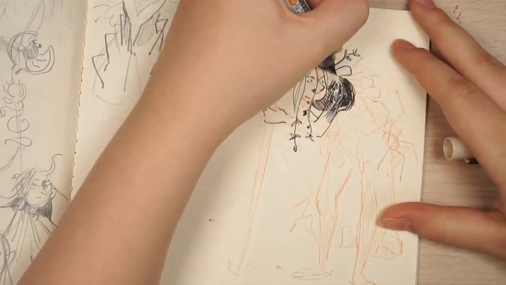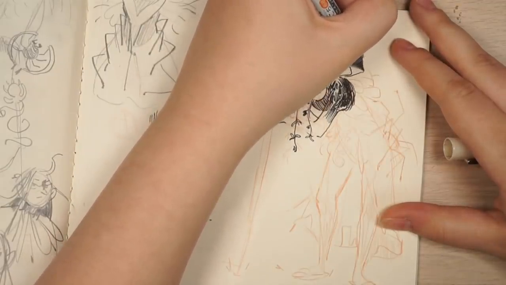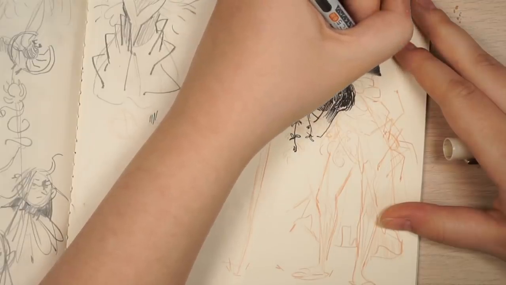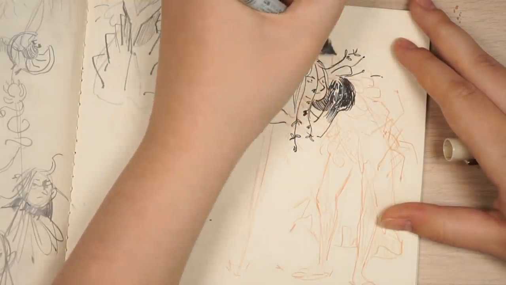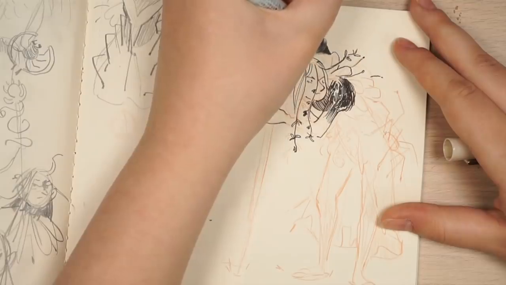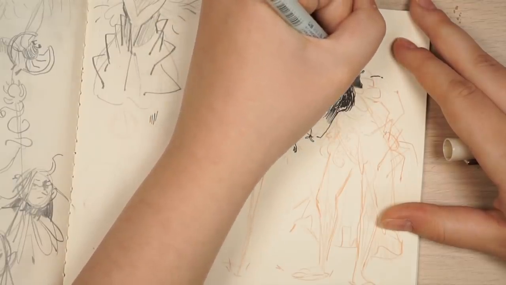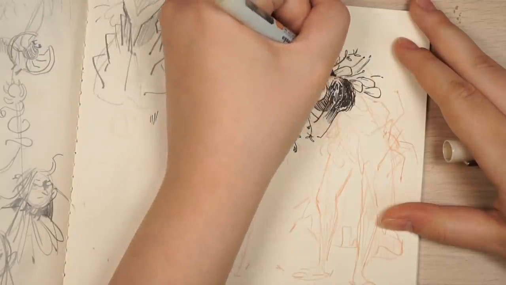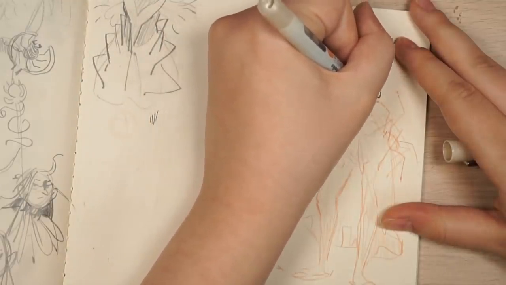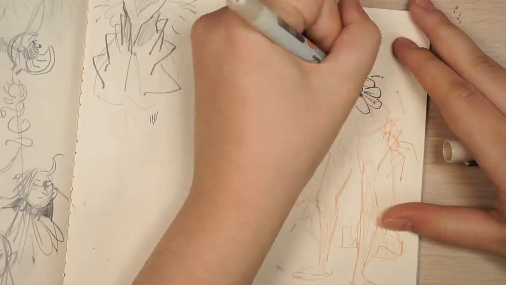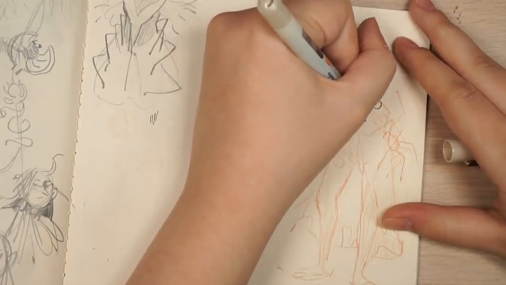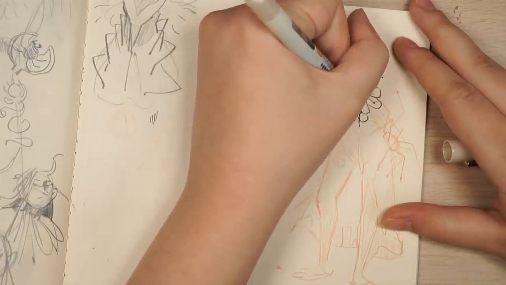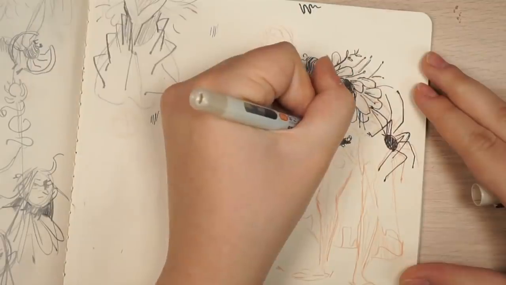My hand really hurts. I don't know why it's cramping so much. Maybe it's because I haven't been drawing as much as I usually do lately. So I'm trying to make her have this flower cloak made out of the spider plant flowers, even though they just kind of look like everyday flowers.